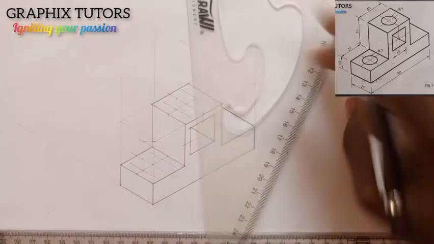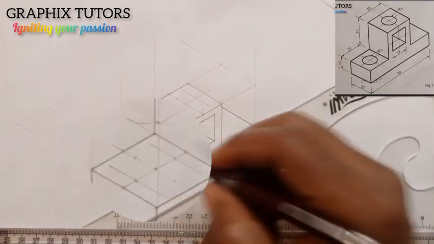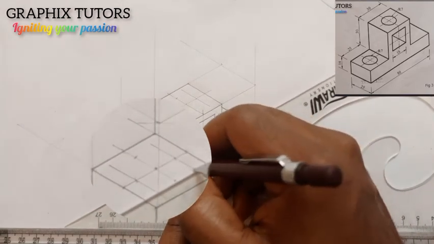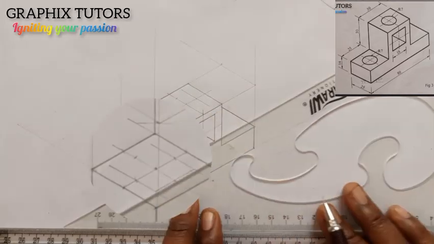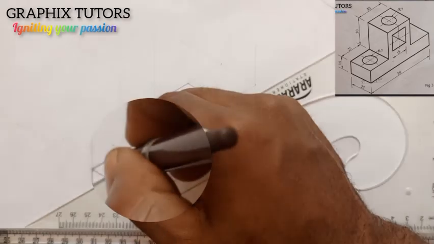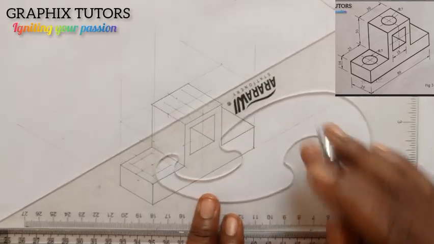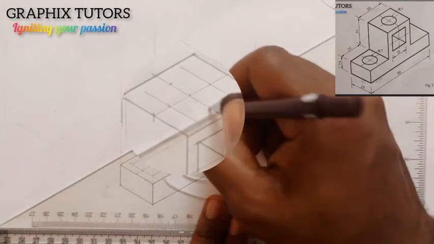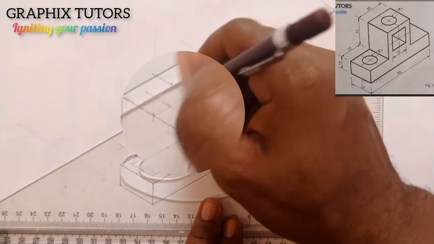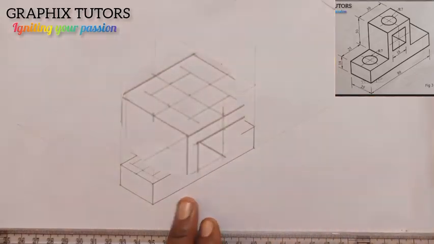Then I'll turn it this way, take it to this point, connect the two parallel line, take it to the other point too, connect the two parallel line, come to this point also, connect, then come to this point also, connect. Now I've brought out the shape.